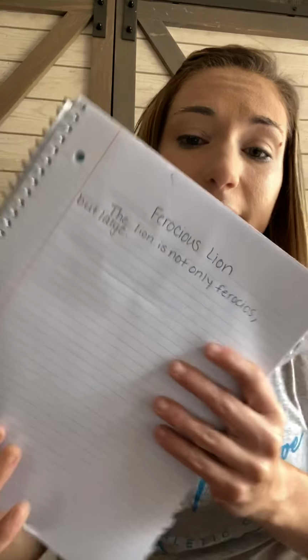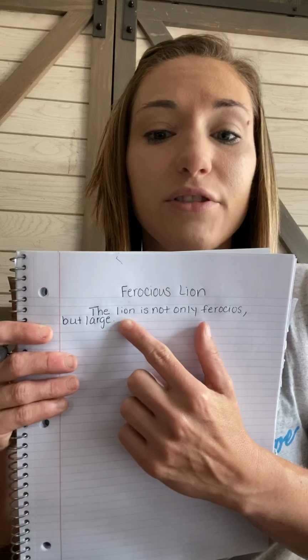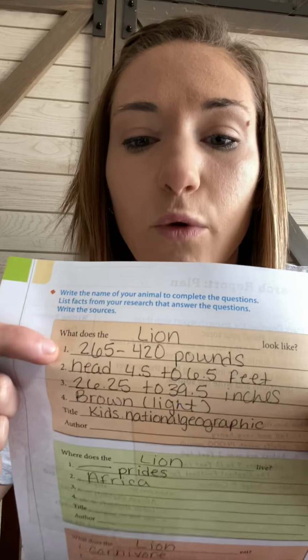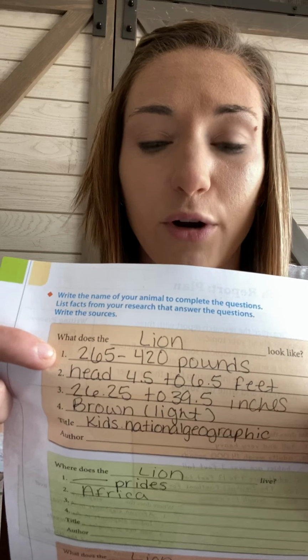Okay. Now, when I start my next sentence, I'm going to start right beside the period. I'm not going to drop down and try and do all that other stuff again. I'm going to squeeze it all together. We know this. Okay. So my first information, notice it's not in sentence form, is 265 to 420 pounds. Now, I have to put that into a sentence. Now, I know that pounds means that I'm dealing with how much the lion weighs. So my sentence is going to say the lion weighs, and boys and girls, do not stress out about spelling right now.